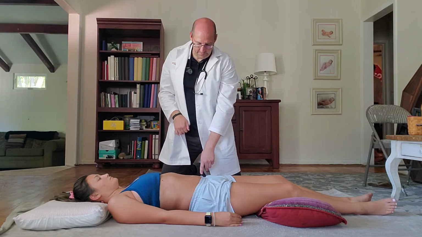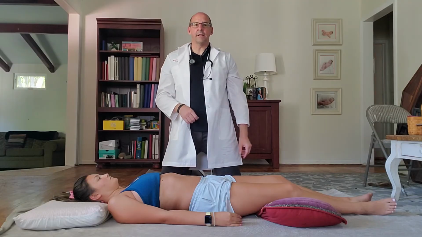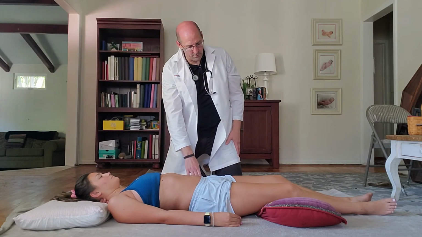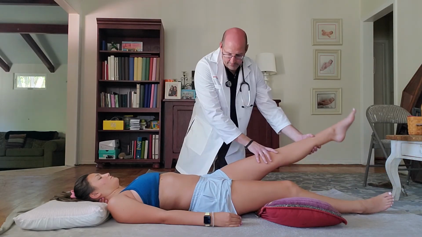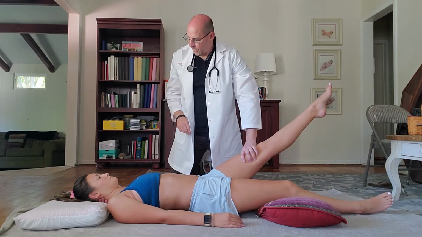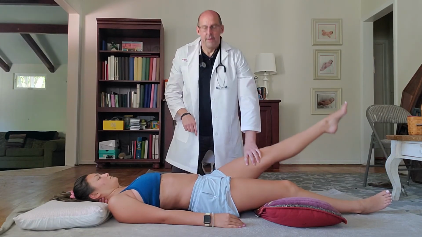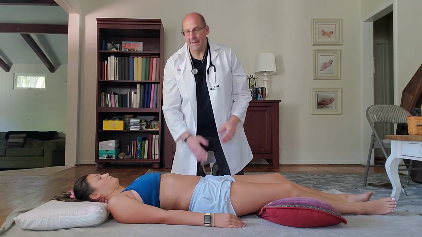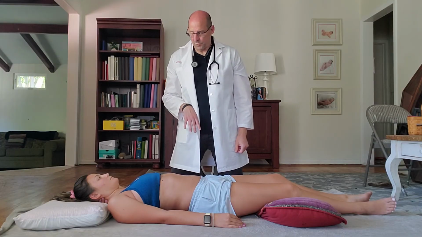The next test is looking at appendicitis to see if the appendix is swollen. This is the iliopsoas test. We have the patient flex their leg. I'm going to apply resistance. You hold against my resistance. Good. That cause you any pain? No. If that caused pain, that can indicate appendicitis. The appendix is swollen or enlarged there. So we make note of that.